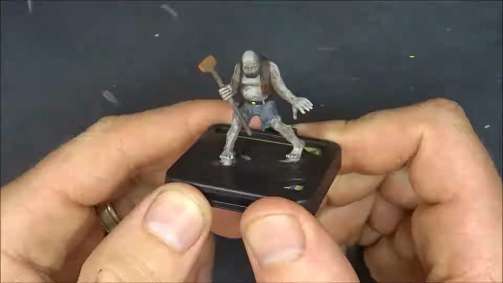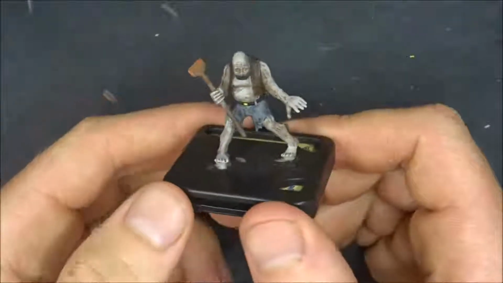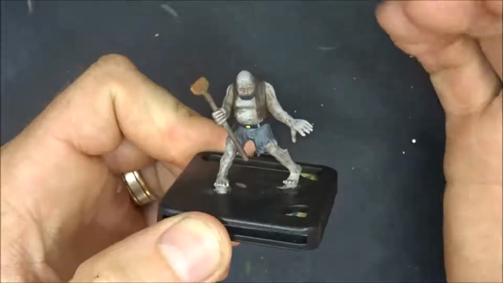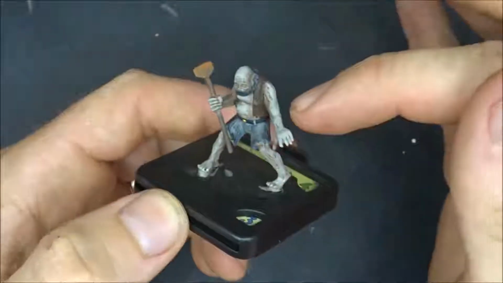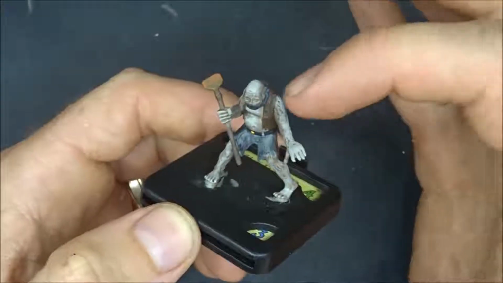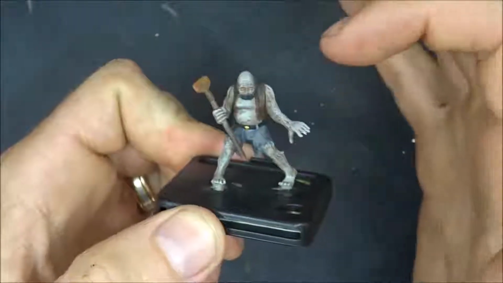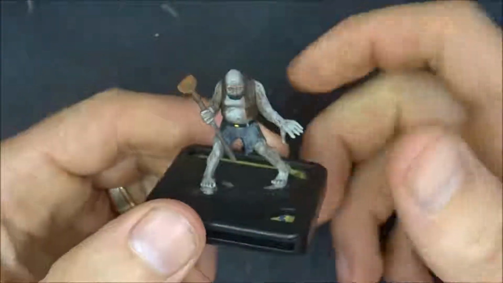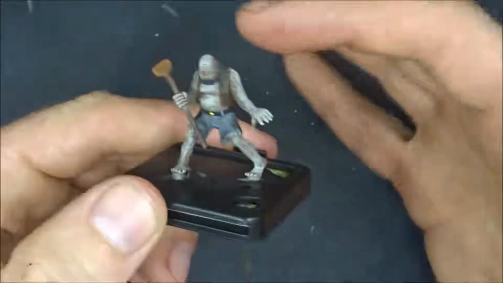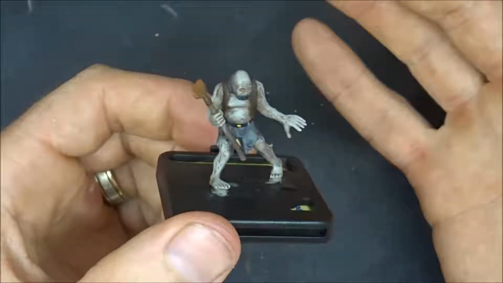Okay, so I'm just going to pause with the highlighting here for a moment. Because of the size of the mini, it's quite small. The dry brushing is filling in the recesses of the skin more than what I'd like it to. So I'm happy with the tones that I'm getting, the actual look of the highlights in terms of the colouring.